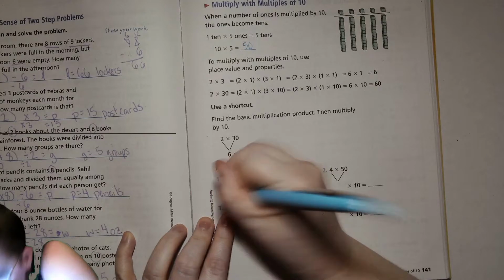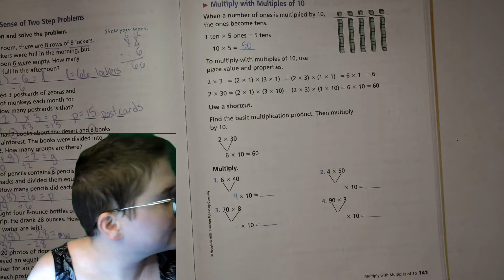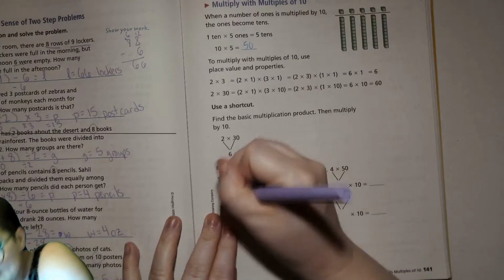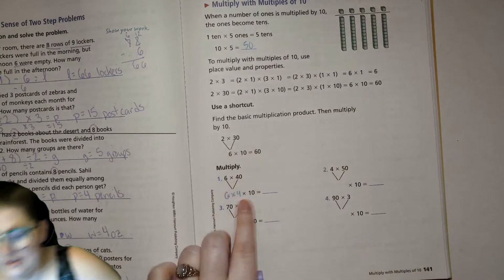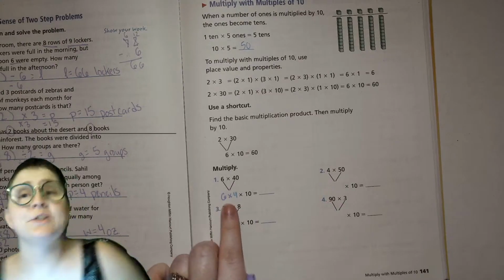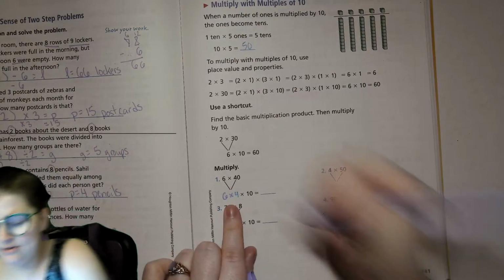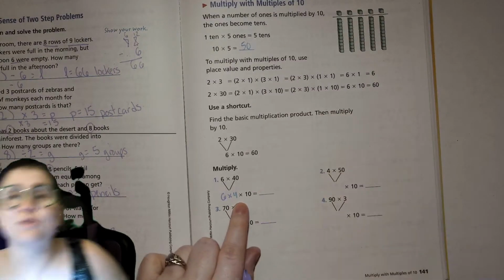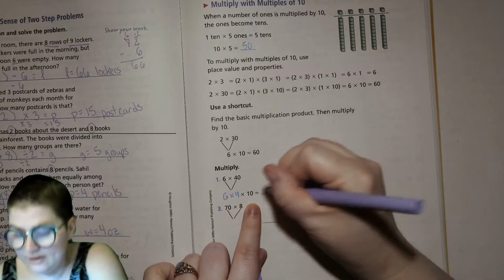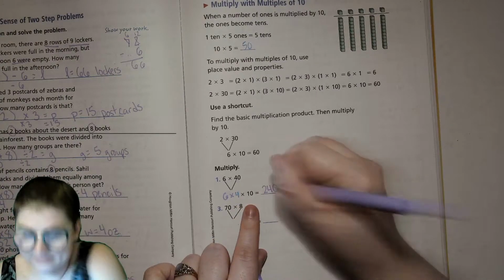So then you have your 6. Oh, my pen is dying too. Isn't that great? Your 6 times the 4 times 10, which is 40. So first you do the 6 times 4, and what's that? 24. So 24 tens would be 240.